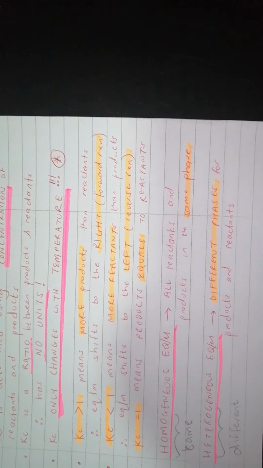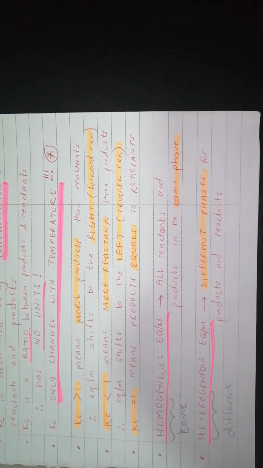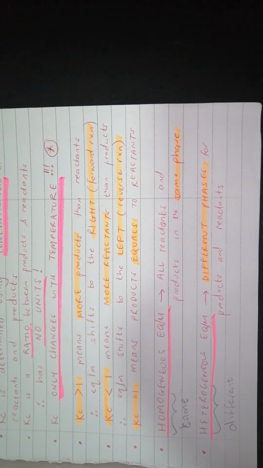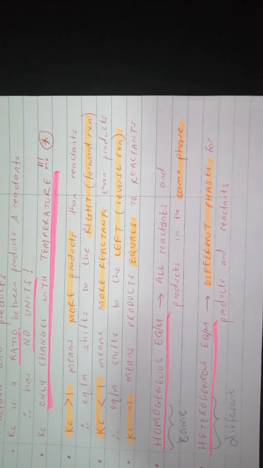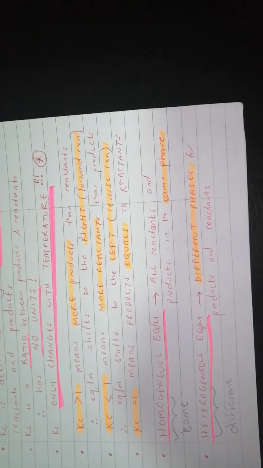Now, what do they mean by the same phase? Now, in a reaction, normally you get in brackets those things where you either see an S or an L or a G or an AQ. That tells you the phase of the products or reactants. So if you see an S, it means the compound is a solid. If you see an L, it's a liquid. If you see a G, it's a gas. If you see AQ, it's aqueous.